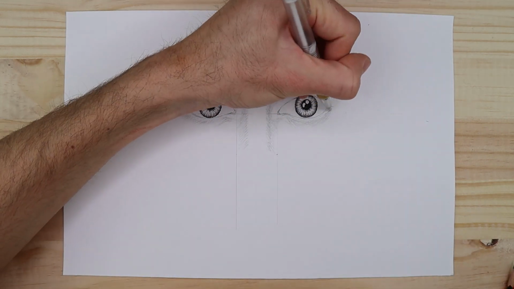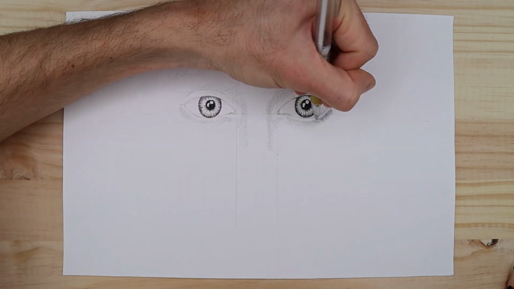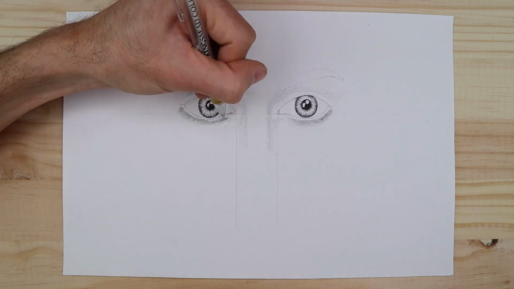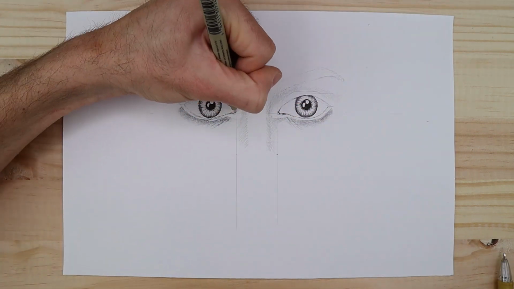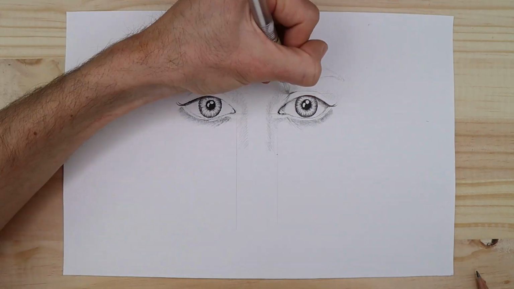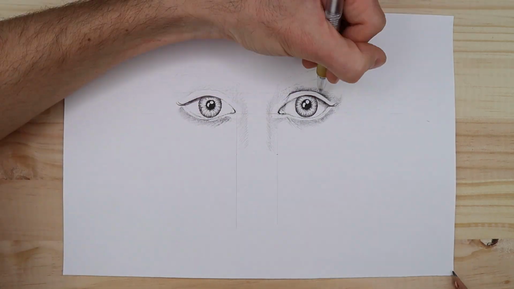Now, as you start shading, you can start working around the eyelids, and I would suggest starting with the lower sections of the eyes. And this is where you want to softly and with a very gentle touch slowly go over these shading marks, working over the pencil marks as a means of guiding you.